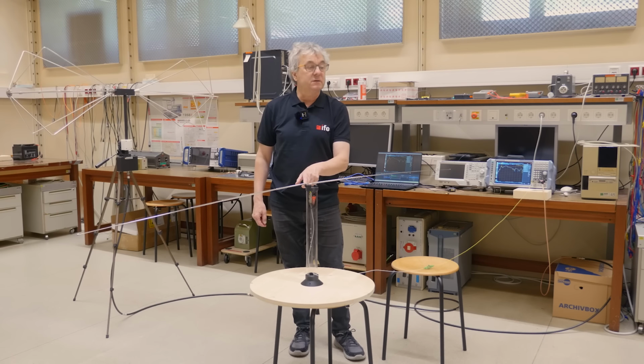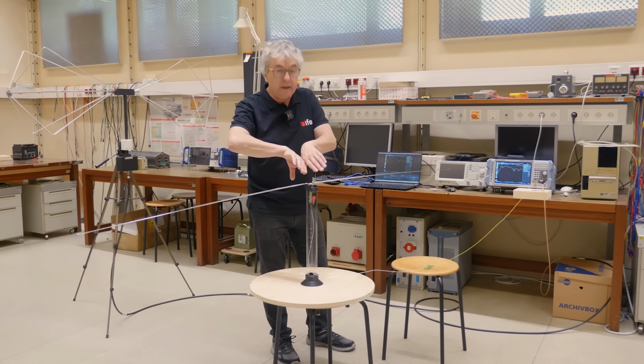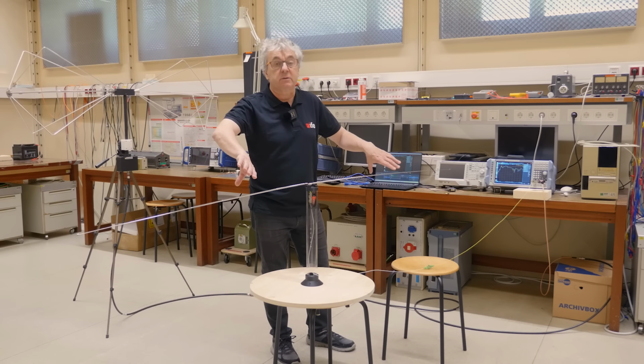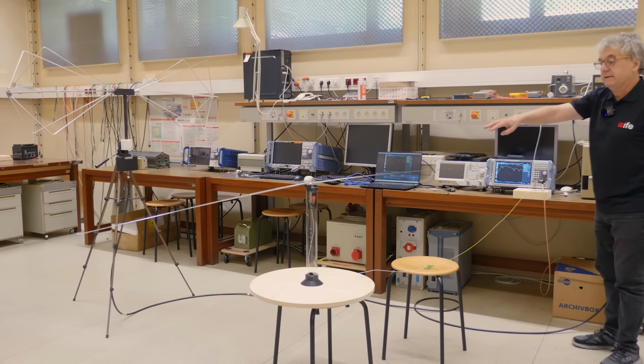And we drive about 0 dBm. This is a dipole antenna right now. We drive 0 dBm from this direction against this direction. So what we see now here is the coupling from this antenna to this antenna.